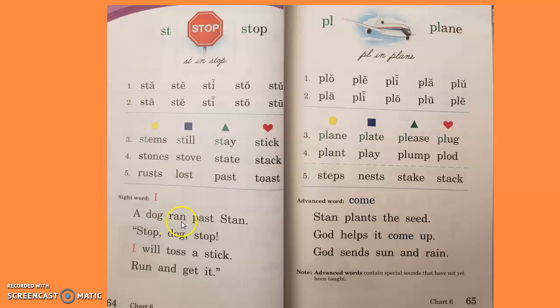Okay, let's continue with the sentence. A dog ran past the stand. Stop, dog, stop. I will toss a stick. Run and get it. Very good.